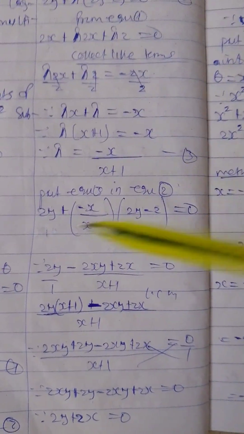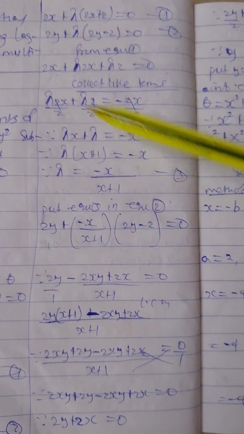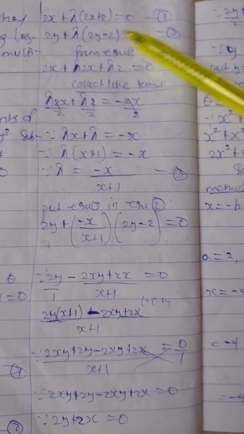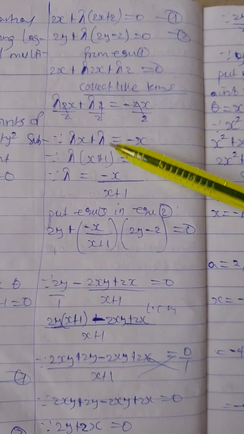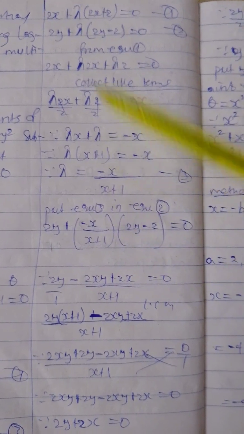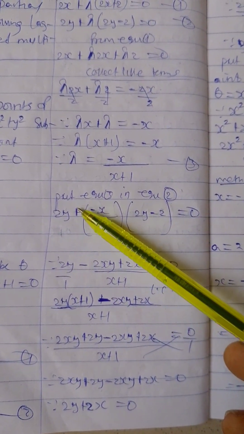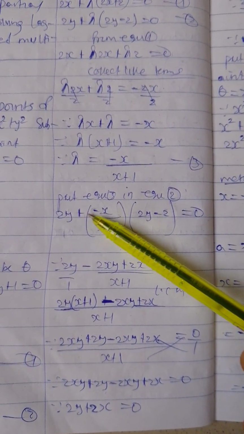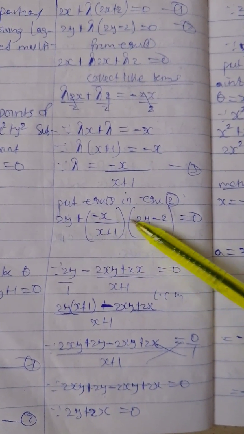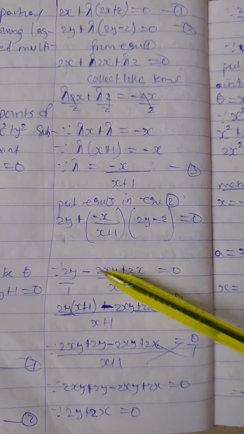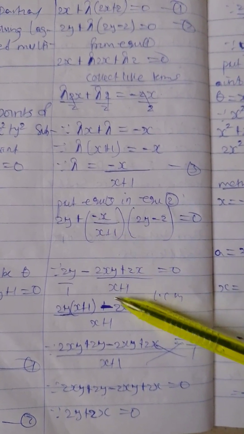Now put equation 3 in equation 2. This is my equation 2, so I put lambda as minus x over x plus 1 in this equation 2. That becomes 2y plus bracket, my lambda, minus x over x plus 1 bracket, times 2y minus 2, is equal to 0. So I have this 2y. Now open this bracket: plus times minus is minus, so minus x times 2y is minus 2xy, and minus x times minus 2 is plus 2x, all over x plus 1, equal to 0.